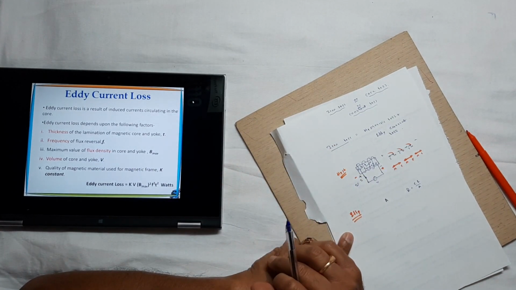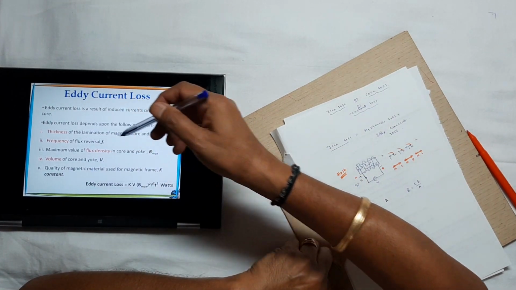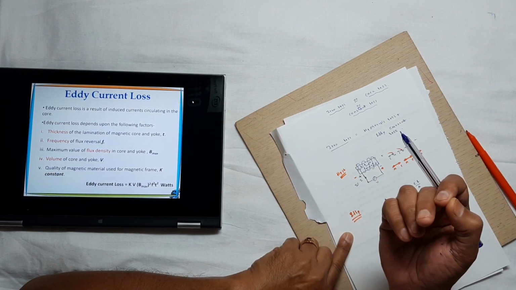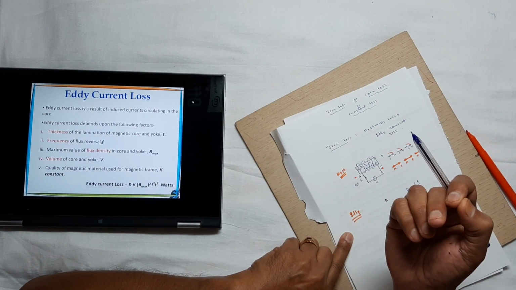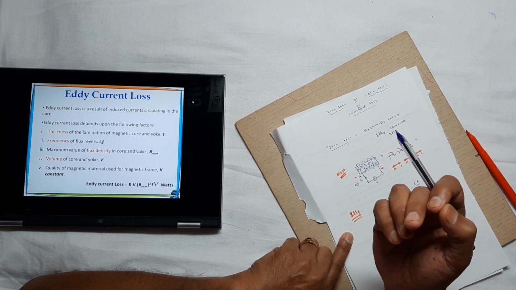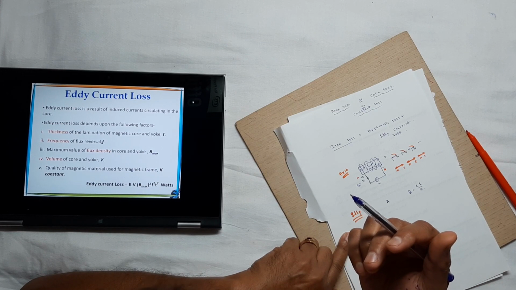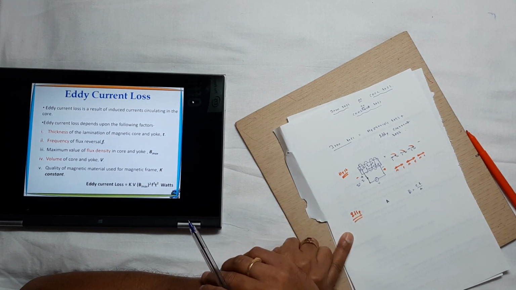The eddy current loss depends upon the thickness of the magnetic core, that is, the lamination. It also depends upon the frequency of the flux, that is F. It also depends upon the maximum flux density.